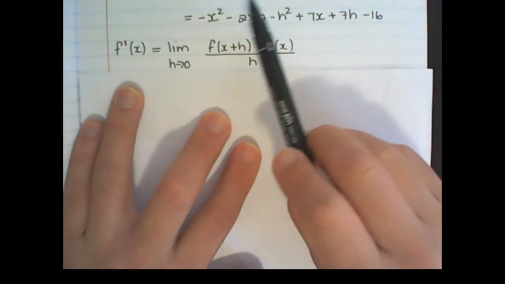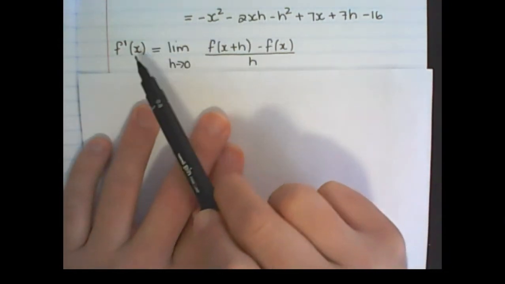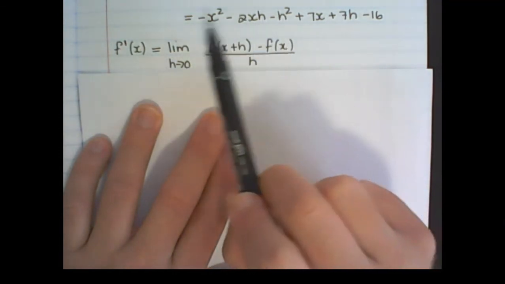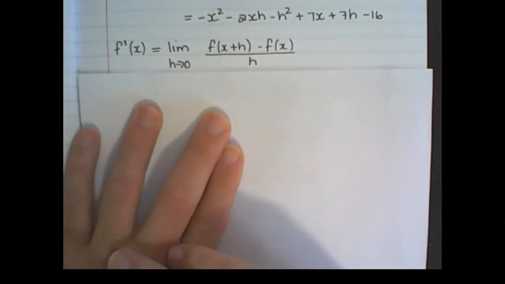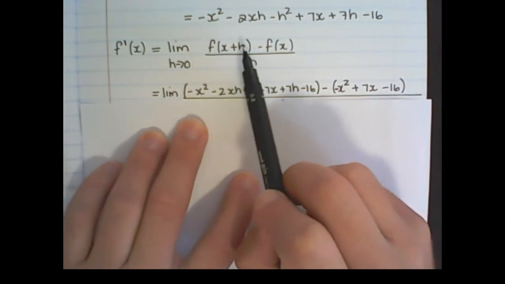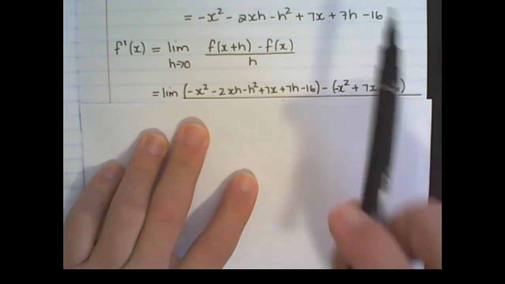So before I simplify, I first write down the formula I'm going to use for first principles. And you would find this on your formula sheet in the final exam. In the place of f(x plus h), I have the full expression which I found earlier.